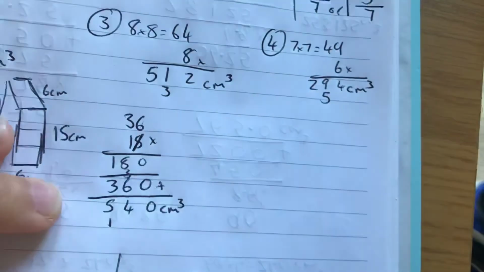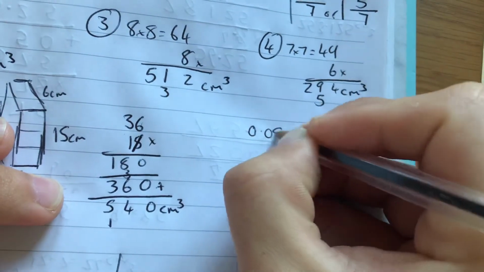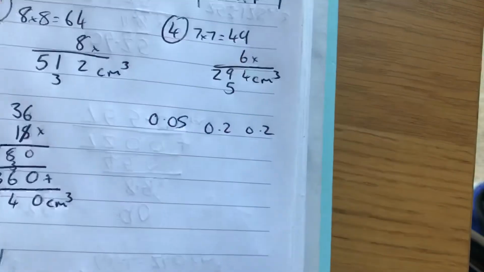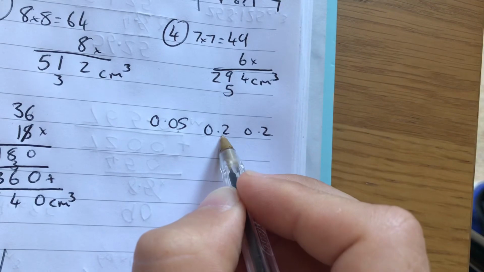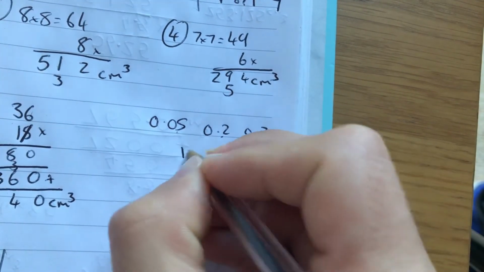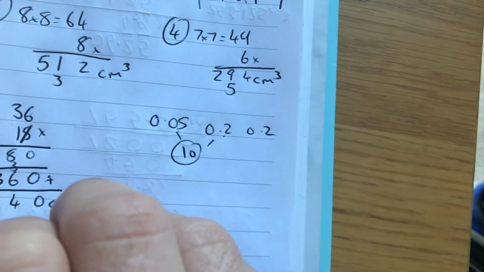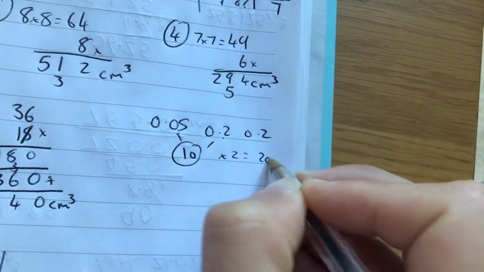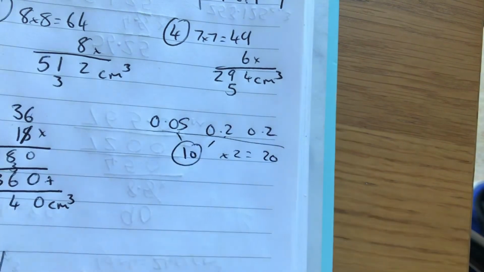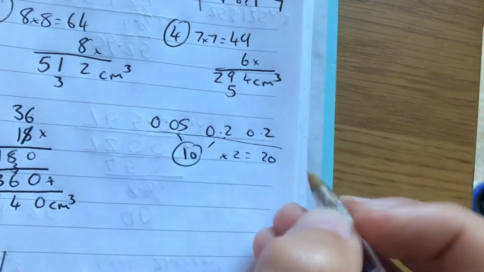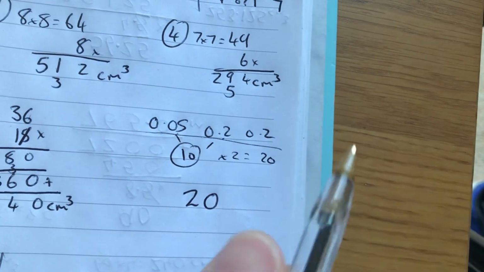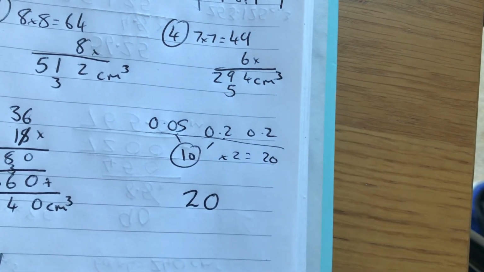Basically, today's lesson is all about how to cheat in maths. So, we've got 0.05, we've got 0.2, and we've got 0.2. So, 5 times 2, we know is 10. Times 2 is 20. Lovely. But remember, we've got all these decimals. So I'm going to write 20. But we've got to put a decimal place in.